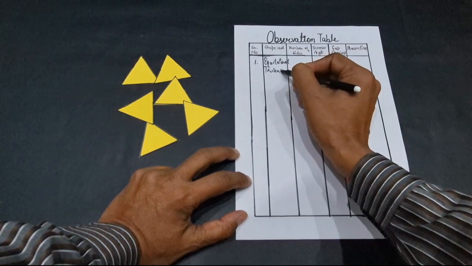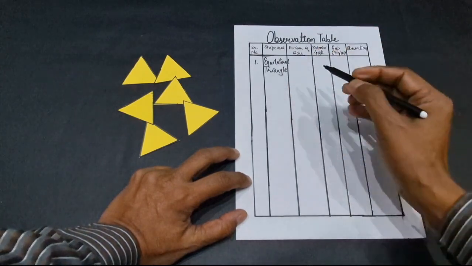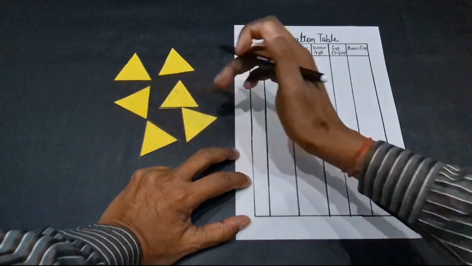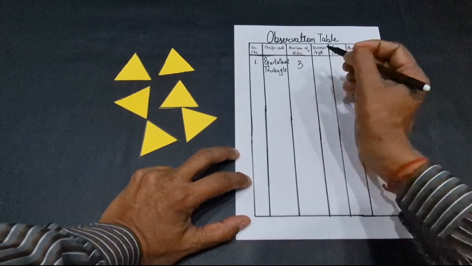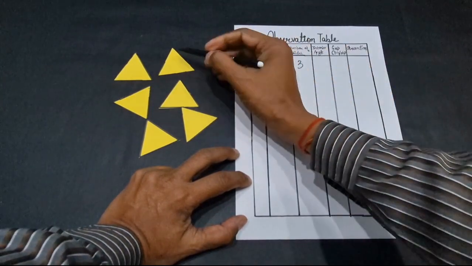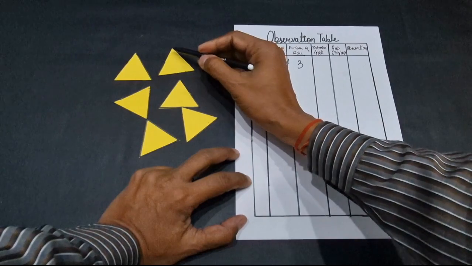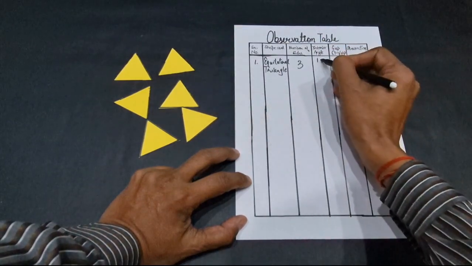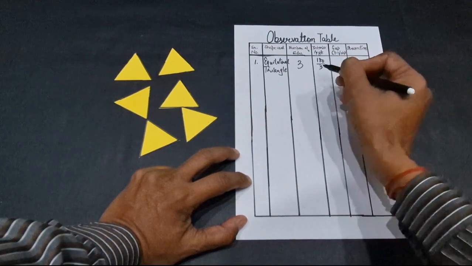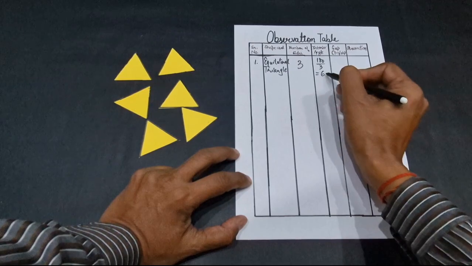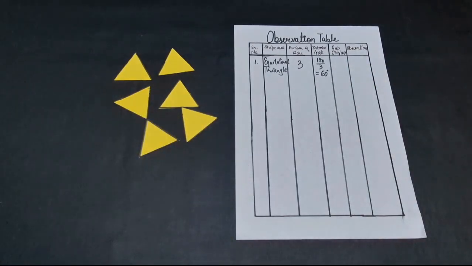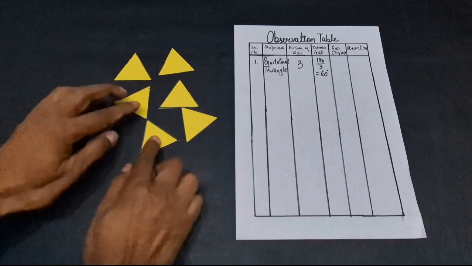So in the first shape, equilateral triangle, obviously the number of sides in each triangle is 3, and therefore the sum of interior angles is 180 degree, right? So 180 divided by 3, each interior angle will come out to be 60 degree. Now we need to arrange these triangles to form a tessellation. Let's see whether we can actually arrange them or not.